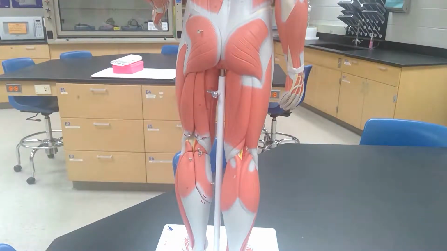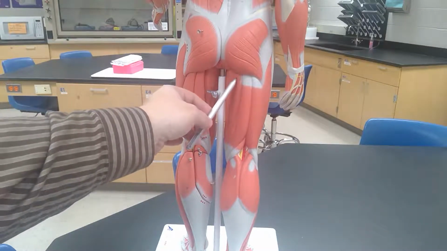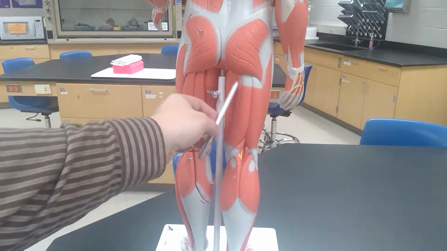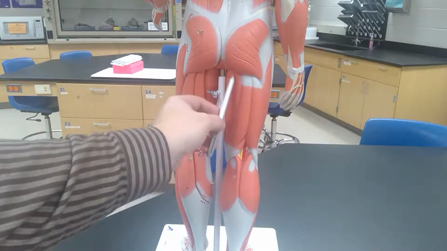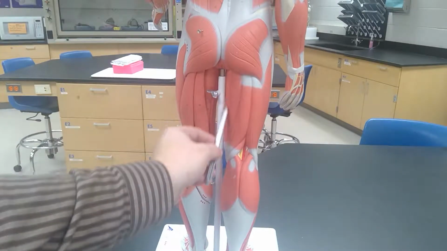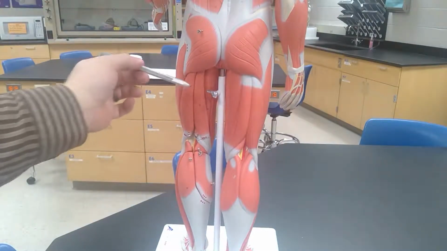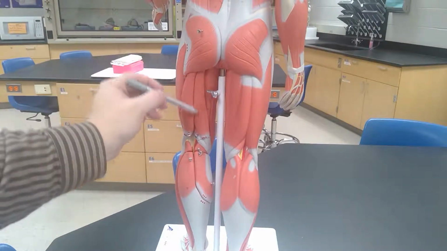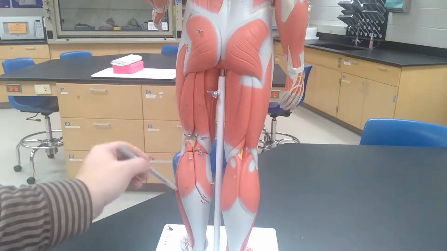And on the back here, you can see, this is a nice picture here. This is adductor magnus right here. This is gracilis. Adductor magnus, gracilis. Again here, biceps femoris, semitendinosus, semimembranosus, gastrocnemius.